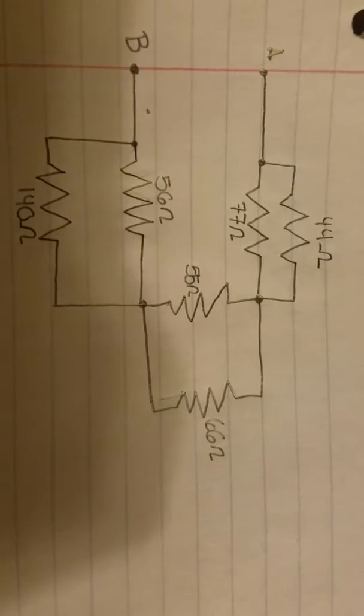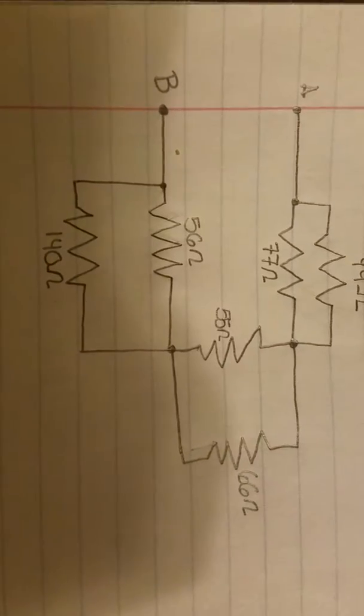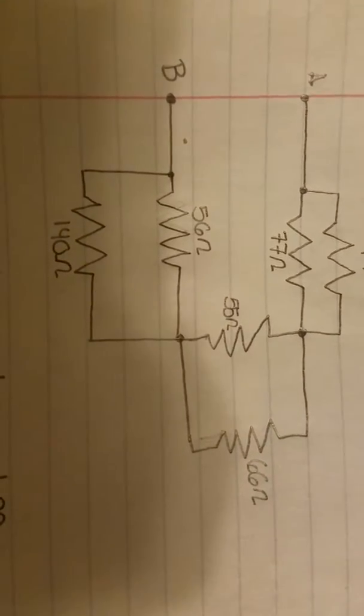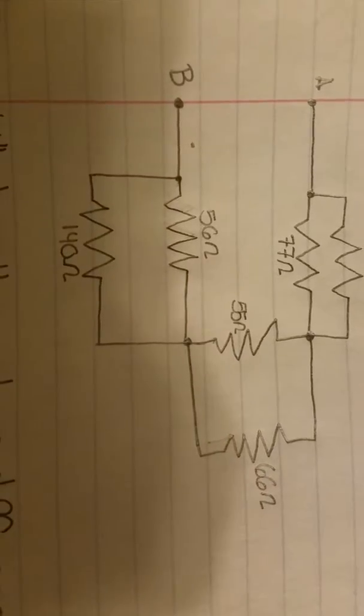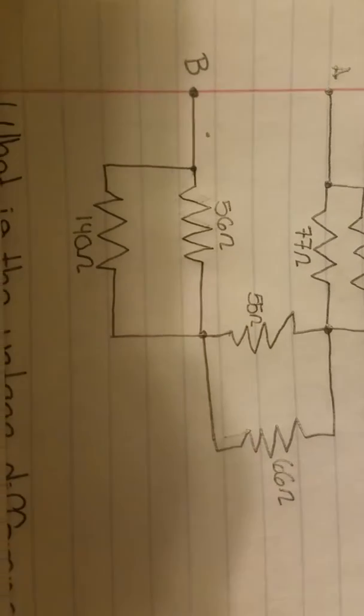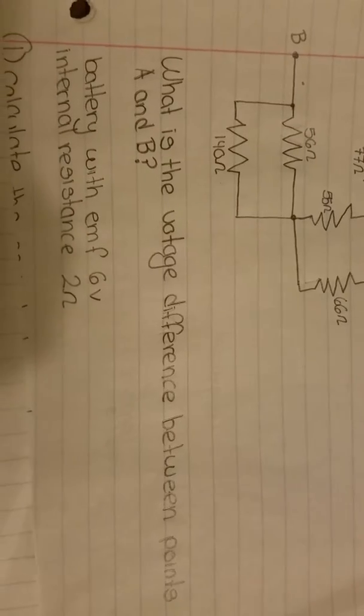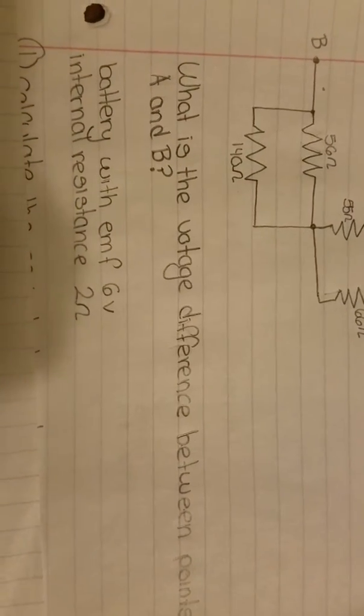So for our project, we are doing question number 5, which is asking us, in the circuit shown, a real battery with EMF 6 volts and internal resistor 2 ohms is inserted between points A and B. What is the voltage difference between points A and B? So this is what we're being asked to find. We're given the battery with EMF of 6 volts and an internal resistance of 2 ohms.